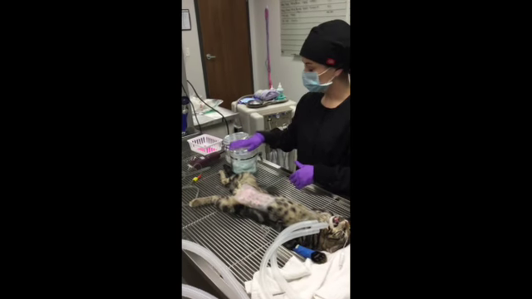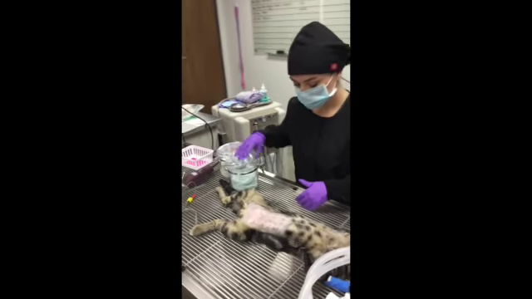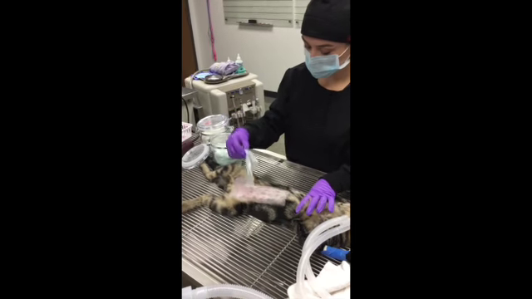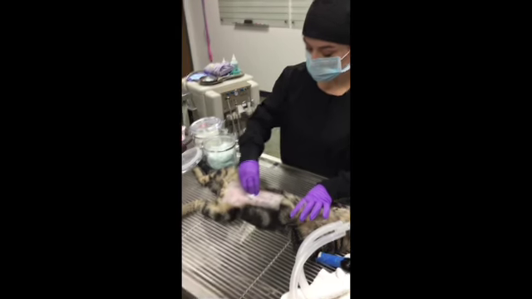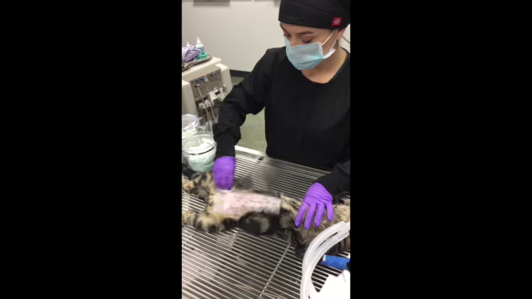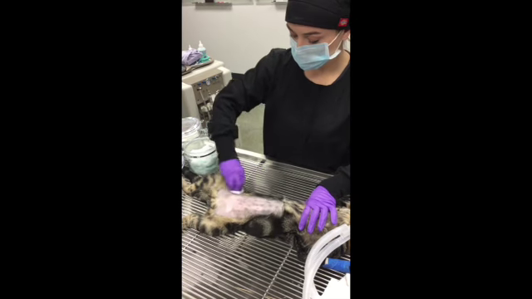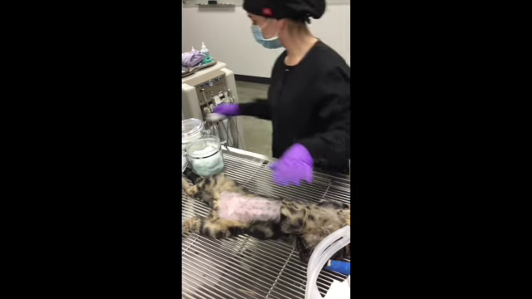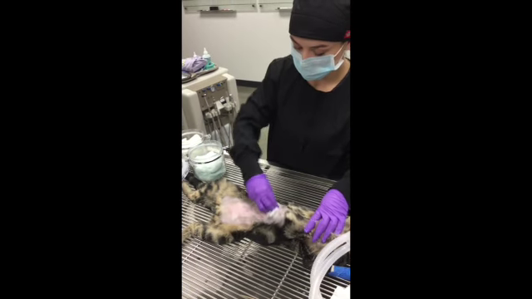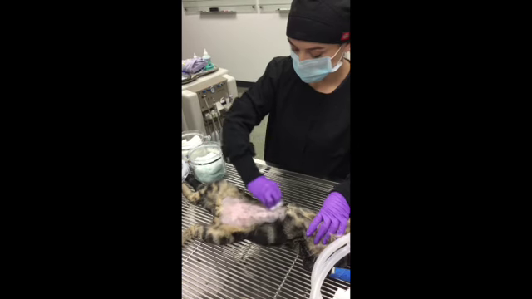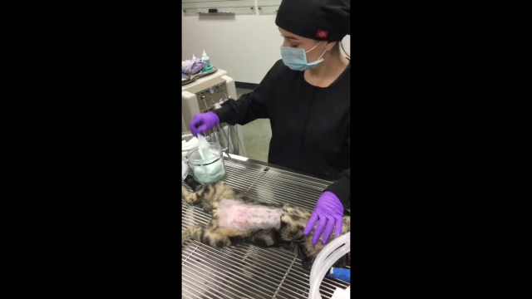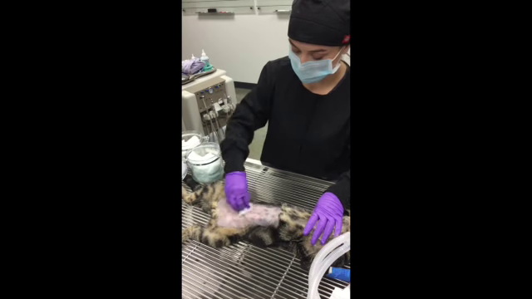Solution and an alcohol to rinse it with. So we start with our chlorhexidine right at where we would do our incision, and then we move in a circular pattern outwards, never to touch that central position. And then we rinse with our alcohol. And that is what we consider one scrub. We'll do that a total of 3 times. And I'll also scrub the testicles separately.